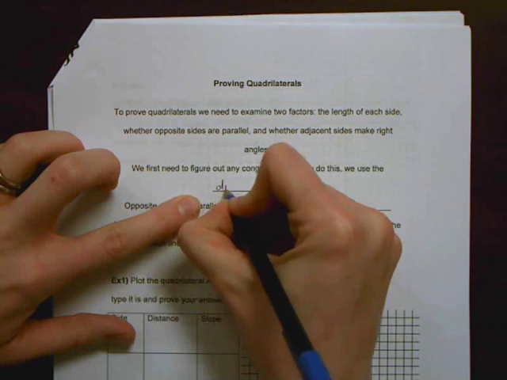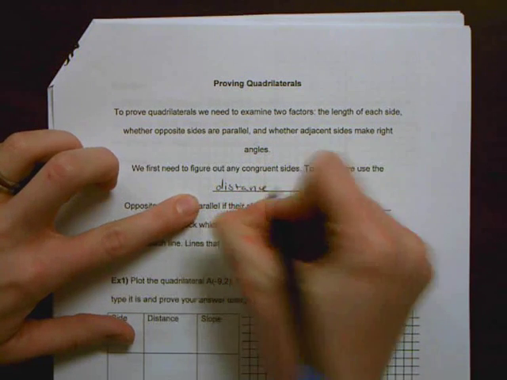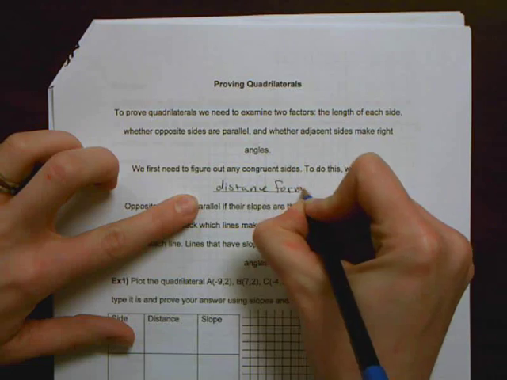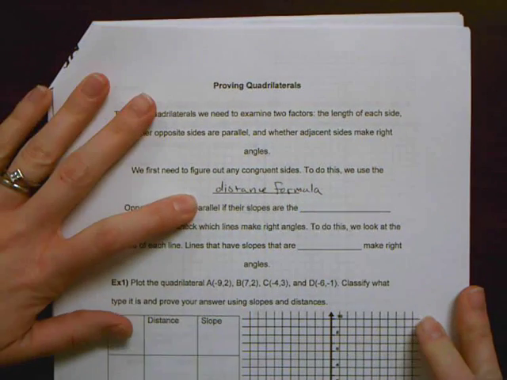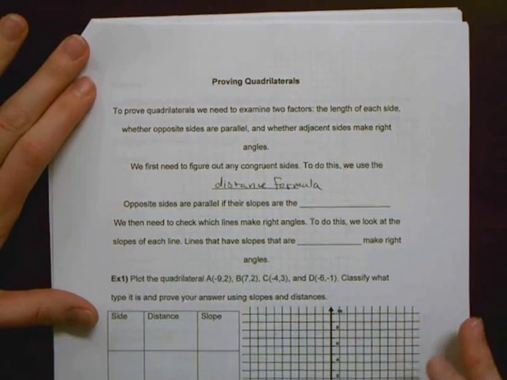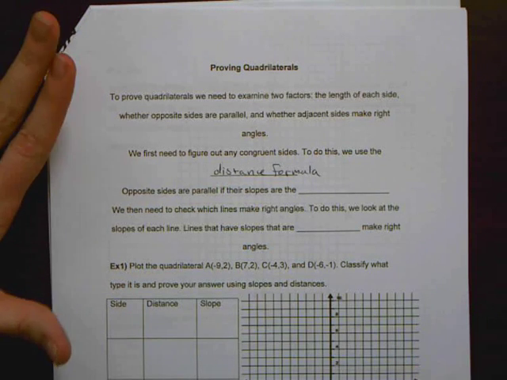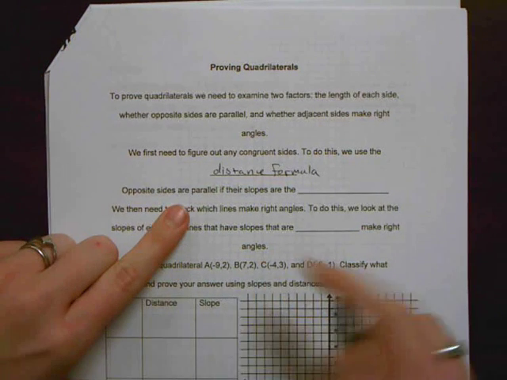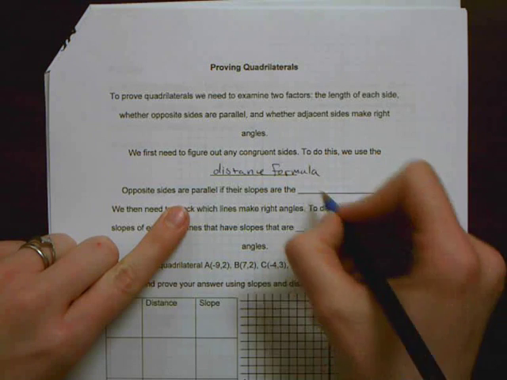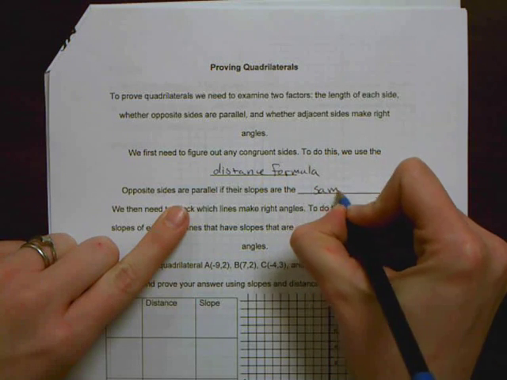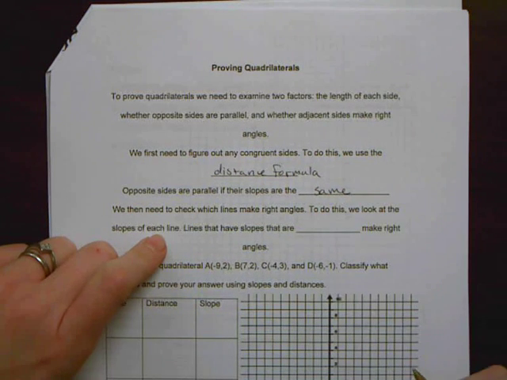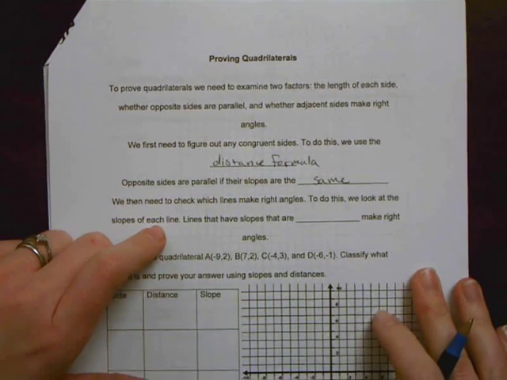So the first thing with each problem that we're going to do is look for congruent sides. We do this using our distance formula. And if you need a refresher on distance formula, you can go back to video 1 and see some examples of that worked out. And then the next thing we're going to do is look at the slopes. If opposite sides are parallel, then their slopes are going to be the same.